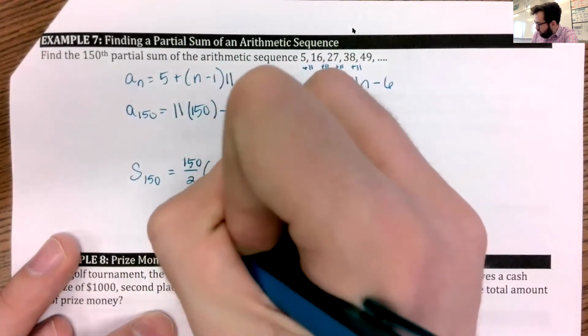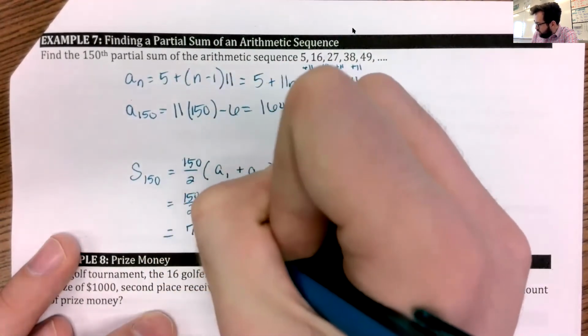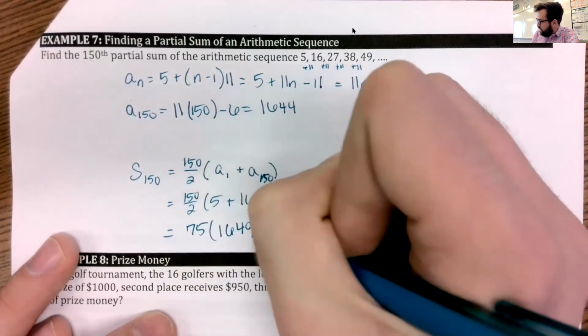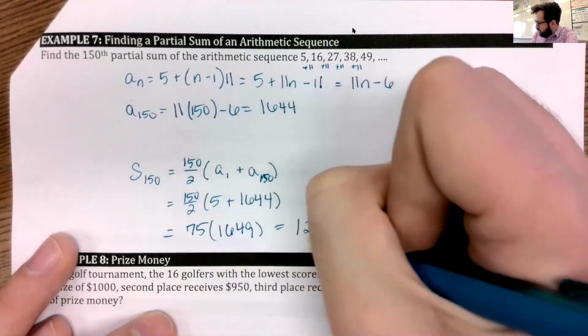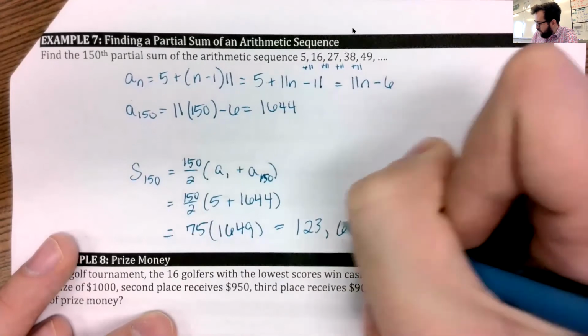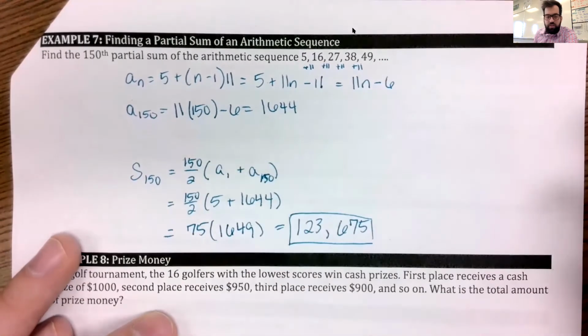So it's going to be 75 times 1,649. We end up with 123,675. And I'm really glad I didn't have to do that by hand.